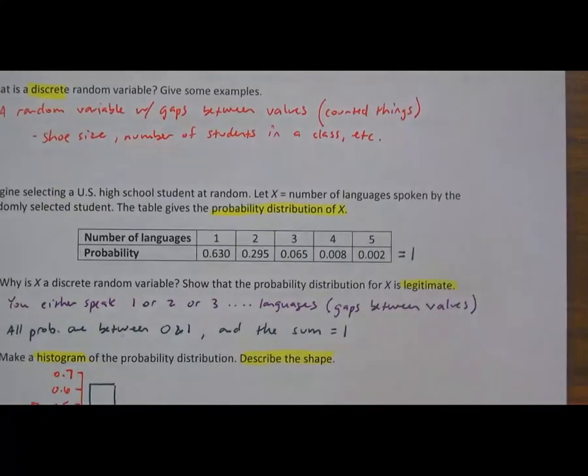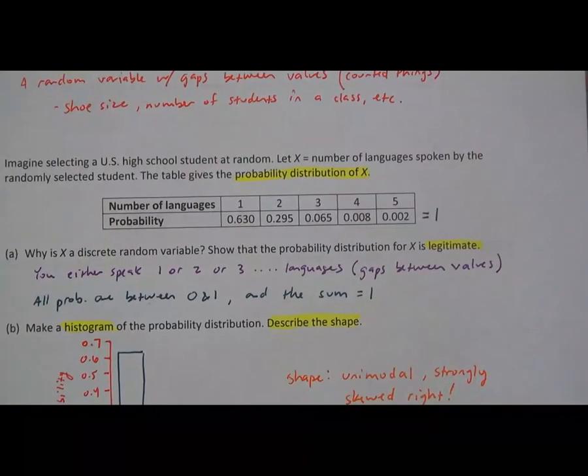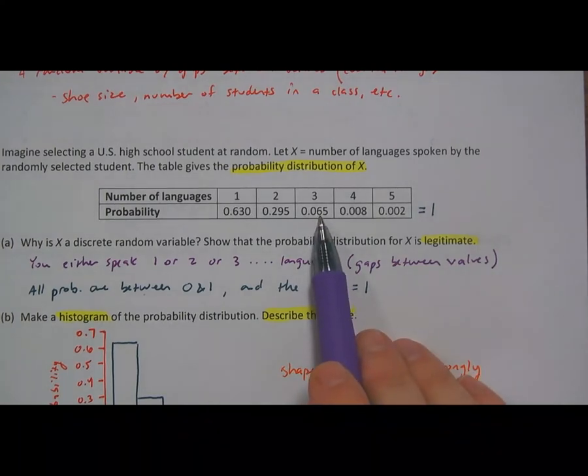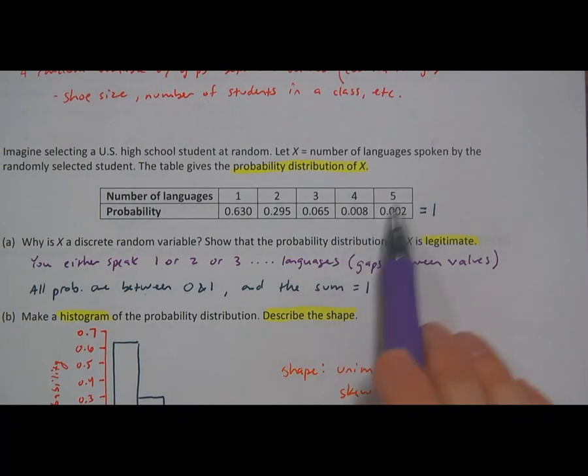And look back at that table up there. What do you think you're going to do? It's really easy, you guys. You're just going to add the probabilities that a student speaks 3 or 4 or 5 languages together.